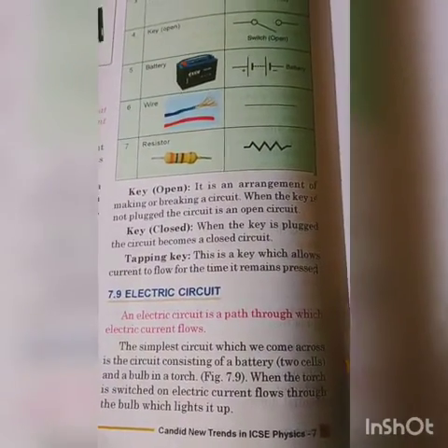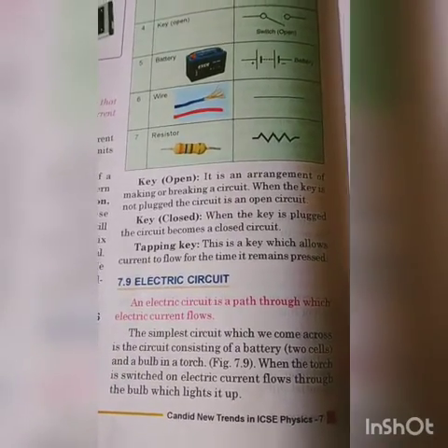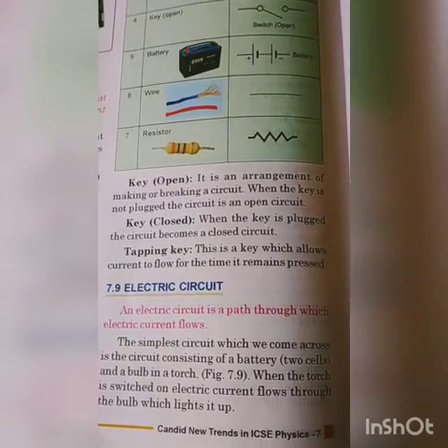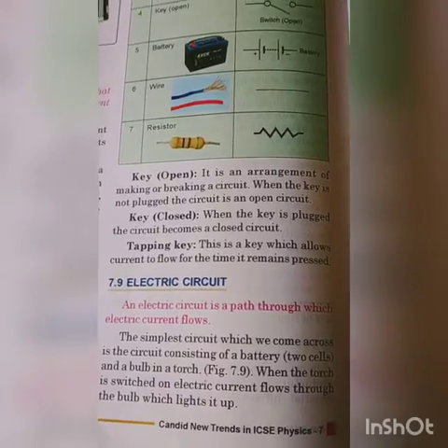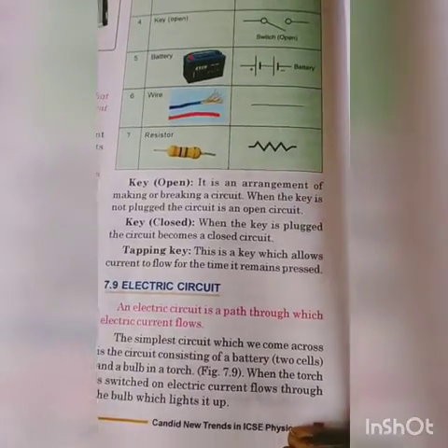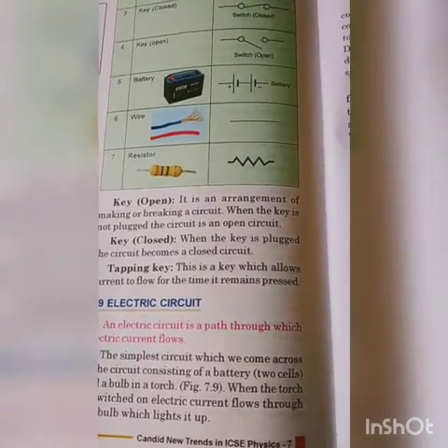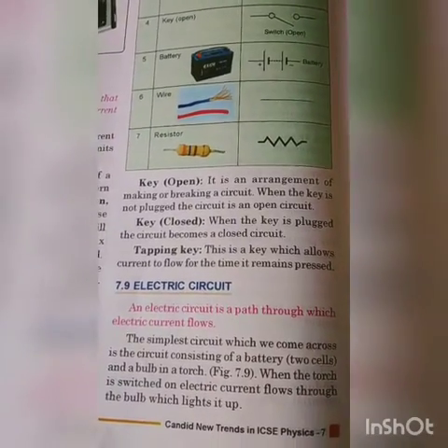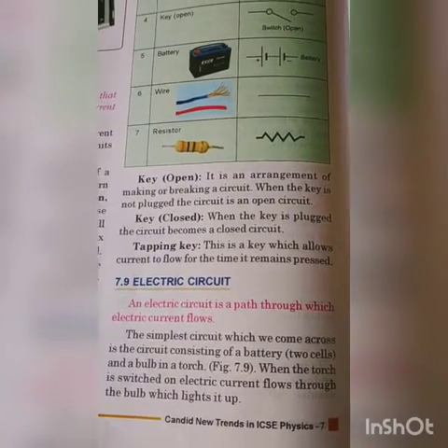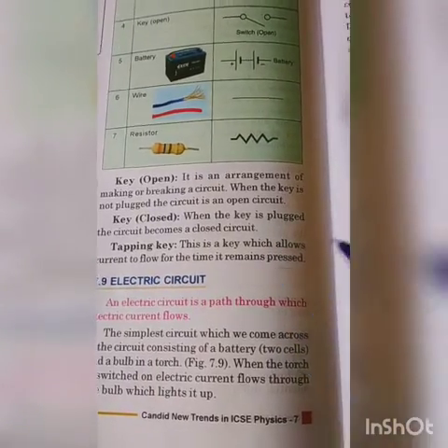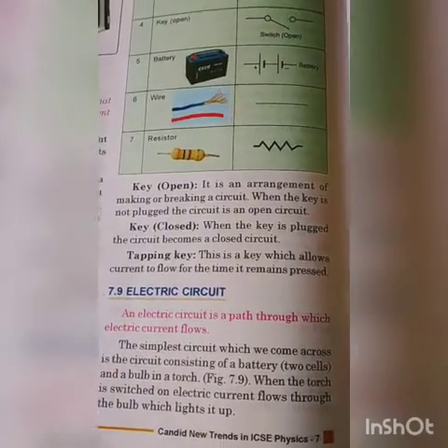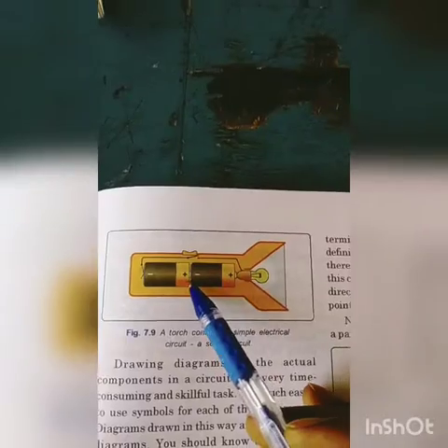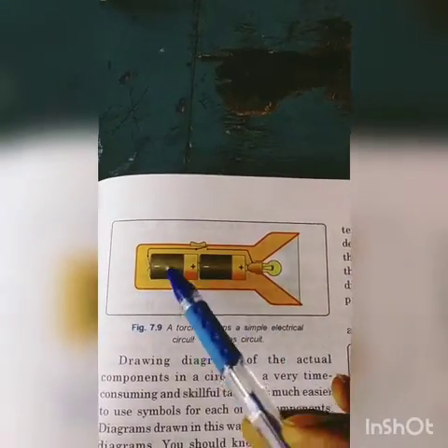Now, electric circuit. An arrangement through which electric current flows is called an electric circuit. There should be a source of current, a device used, and a switch. These three, when joined together by a wire, are called an electric circuit.